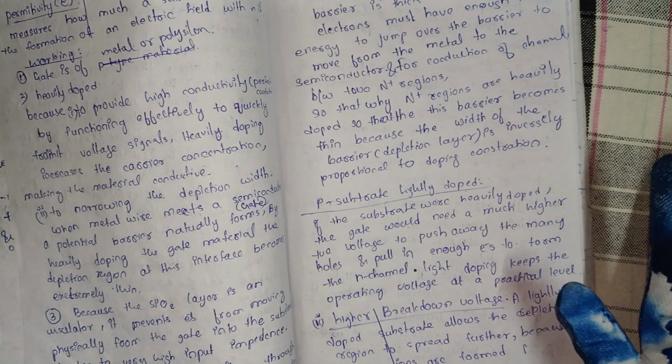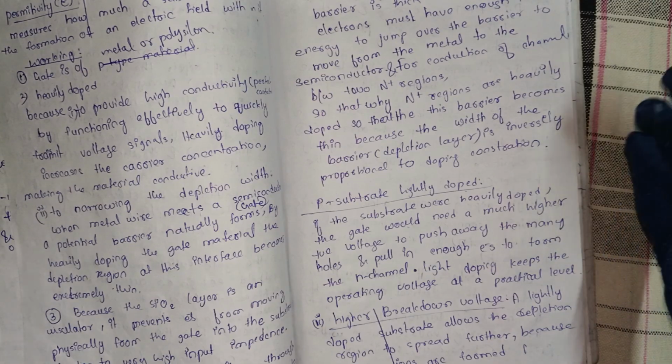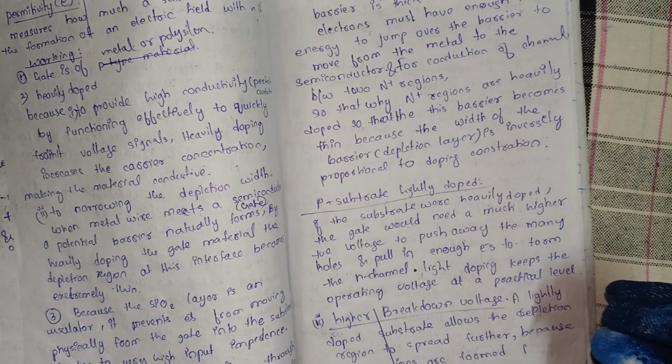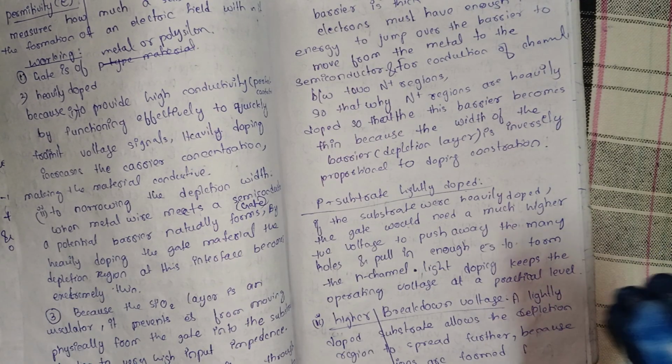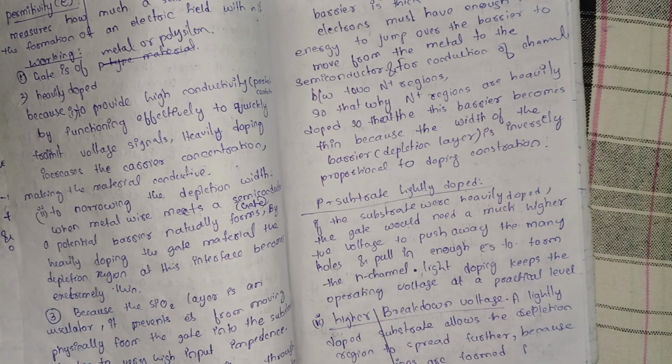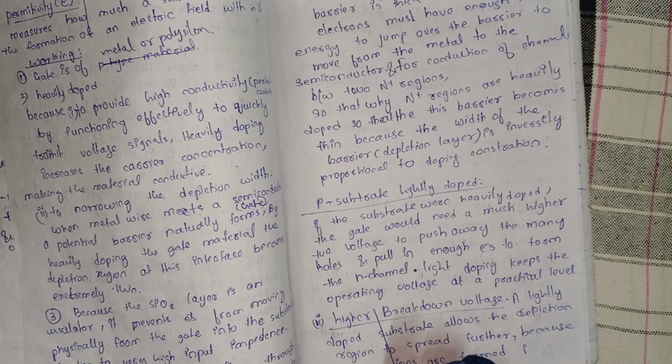If the gate voltage is negative, then it will attract the holes from the p substrate, and it will decrease the size of the channel. In this way, the conducting channel will decrease.